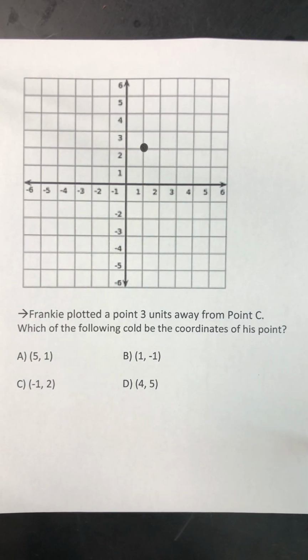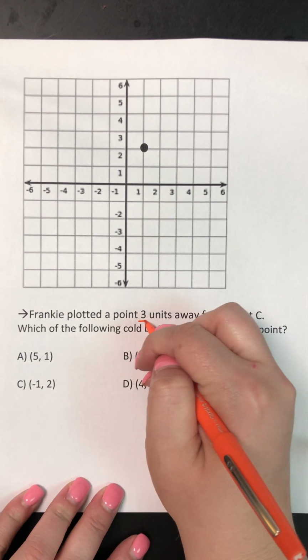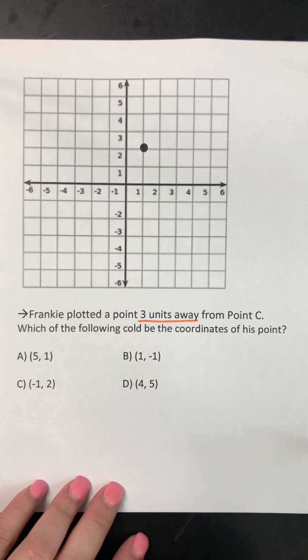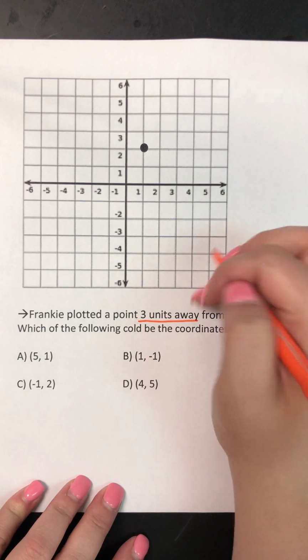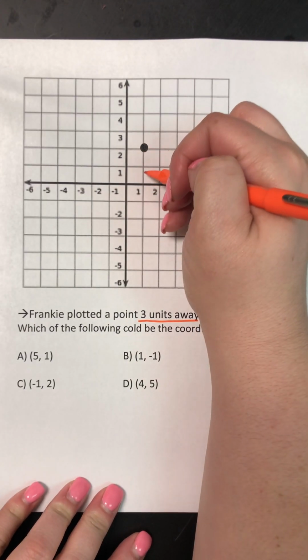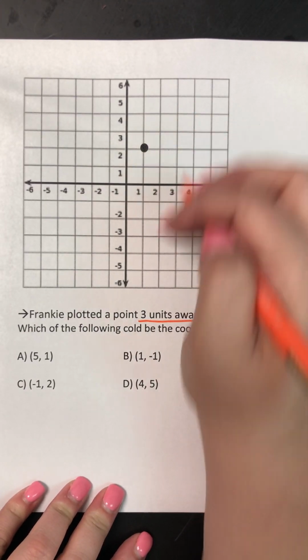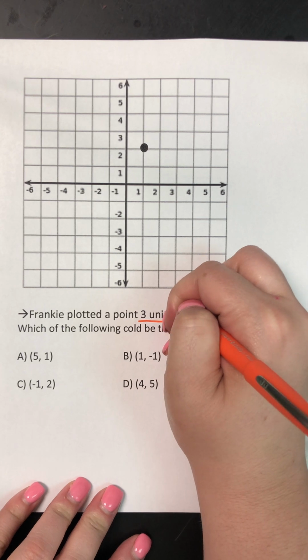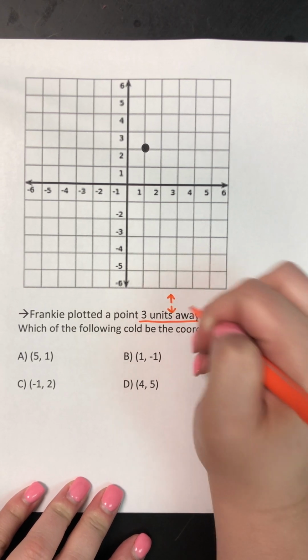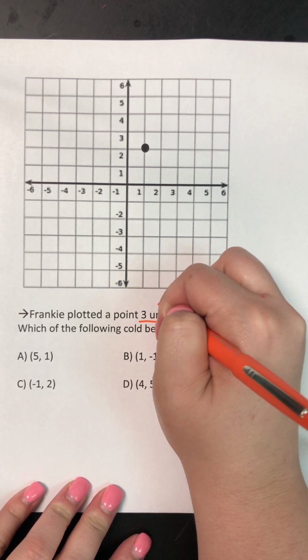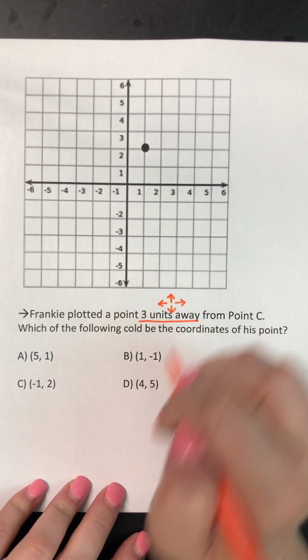All right, now that you have reviewed the coordinate plane, let's talk specifically about some questions you might see on STAR. So in this question, it says Frankie plotted a point 3 units away from point C. So when you're moving away from a point, we can only move on our grid lines. So we could move straight up, we could move straight down, we could move straight left, or we can move straight right.